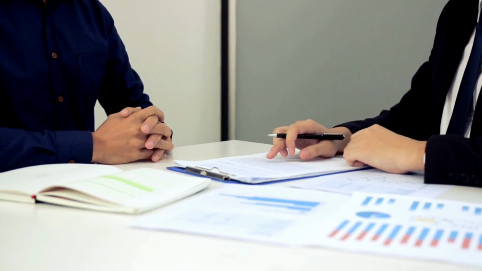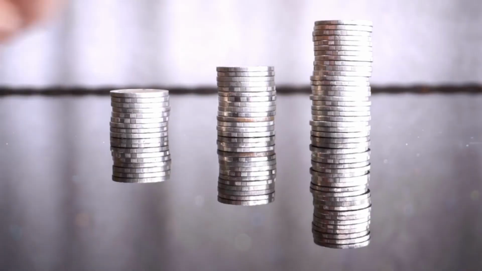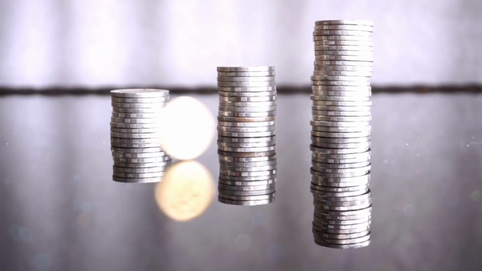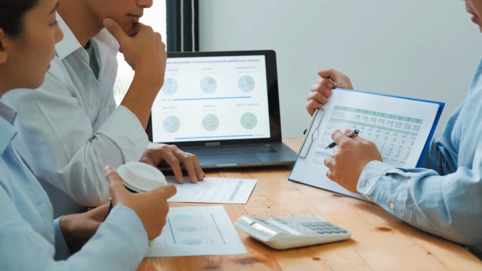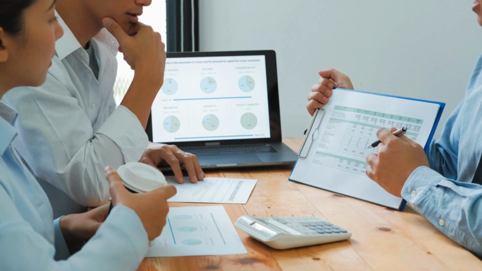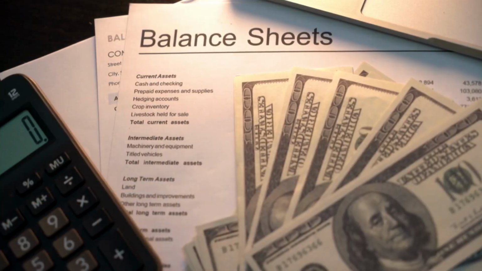Typical ranges for important debt-related ratios. Debt-to-equity ratio. A lower debt-to-equity ratio, less than 1, suggests that a company relies less on debt financing, which can be seen as lower financial risk. A higher debt-to-equity ratio, above 1, indicates that a company has a significant portion of its financing coming from debt, which may imply higher financial risk.